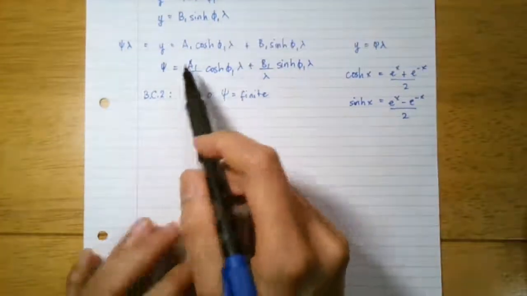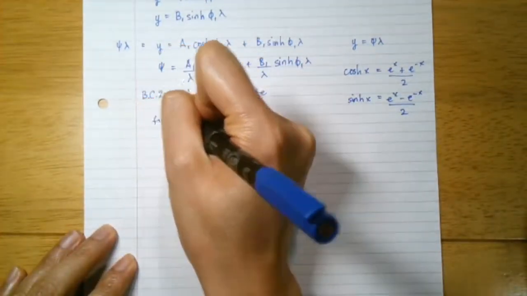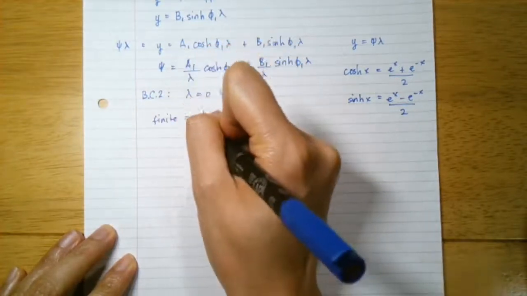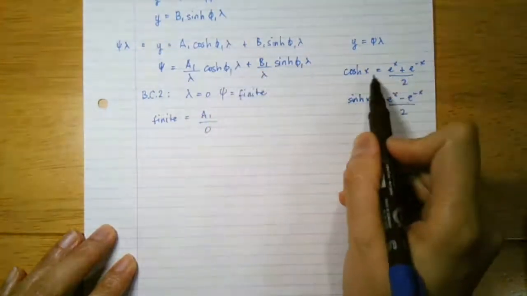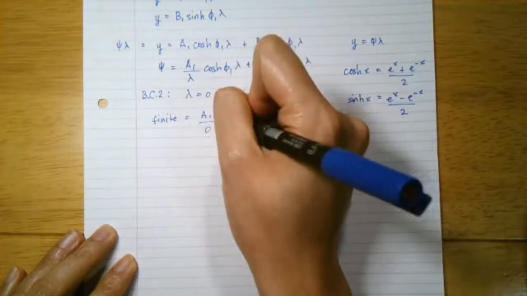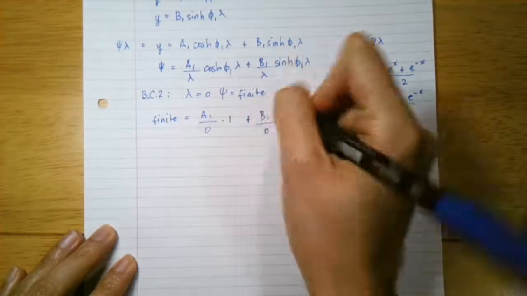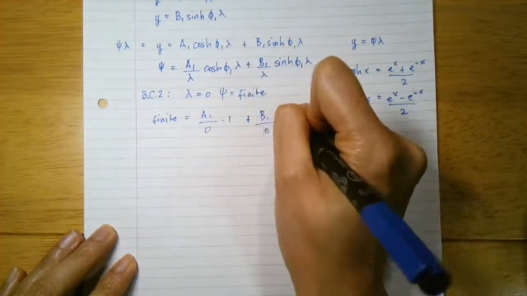So psi is finite at lambda equal to 0. We have a1 over lambda, where lambda is 0, times cosh of 0. Using this, cosh of 0 is 1. And we have b1 over 0 times sinh of 0, which is 0.